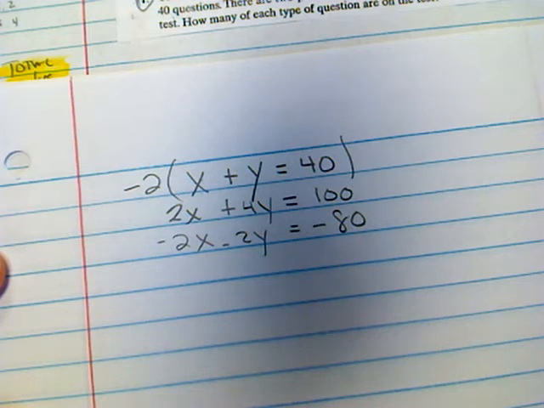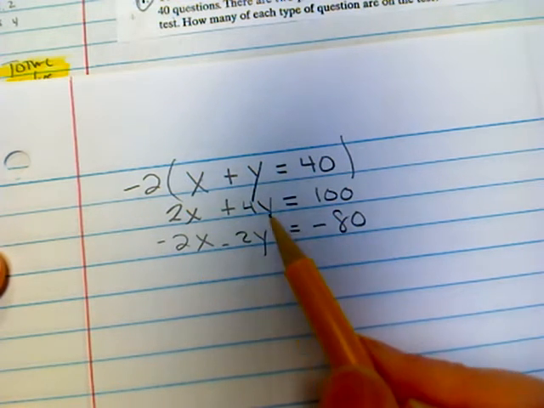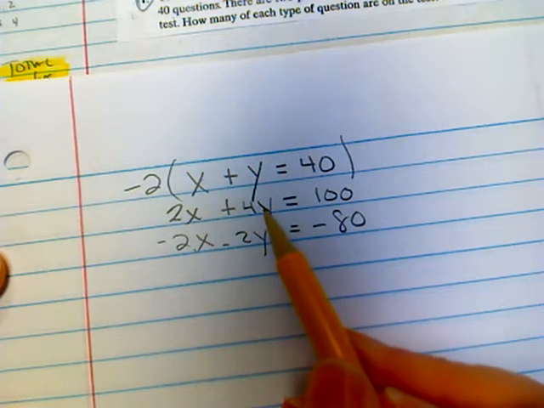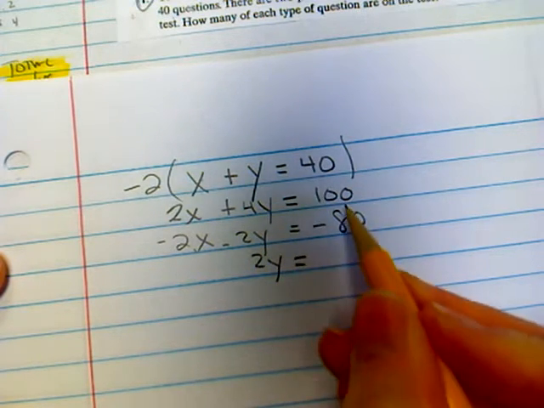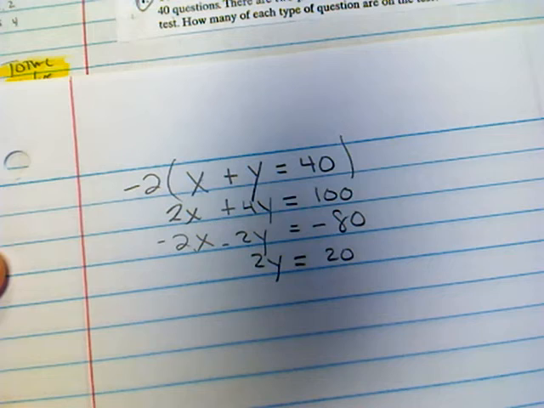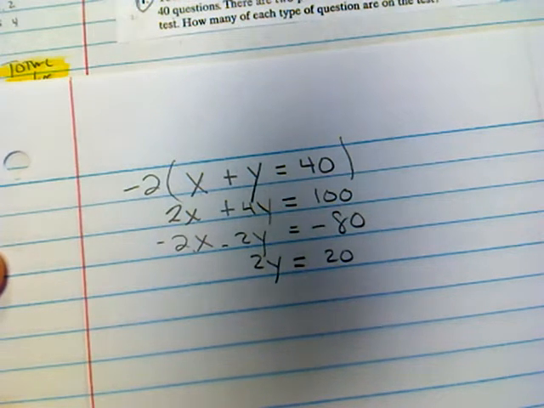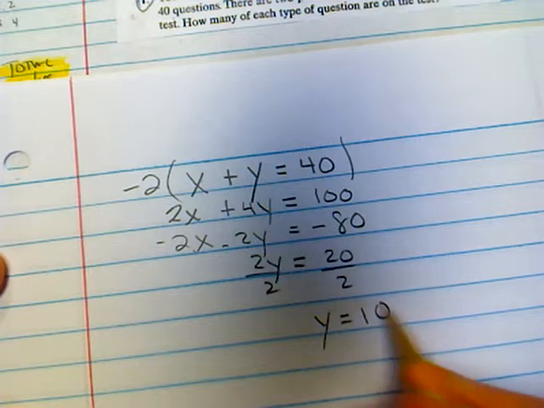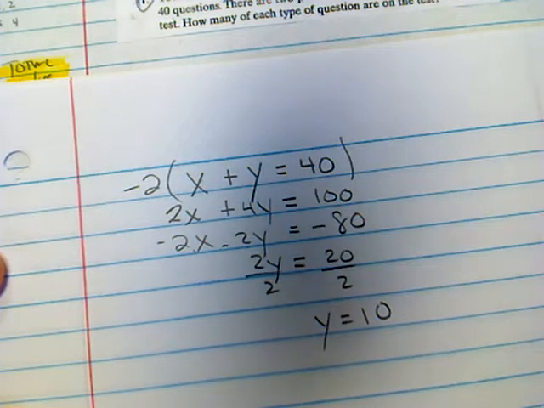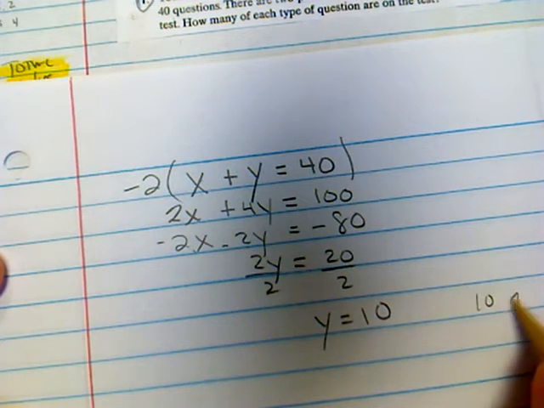And now I'm just going to eliminate. The x's cancel, and that leaves me 4y minus 2y is 2y. 100 minus 80 is 20. Divide by 2. So y equals 10. And what that means is there are 10 4-point questions.